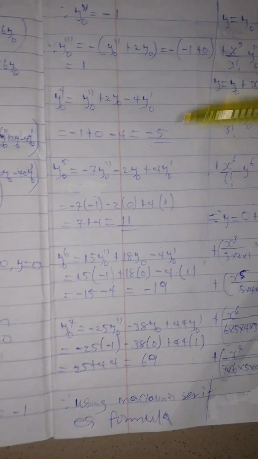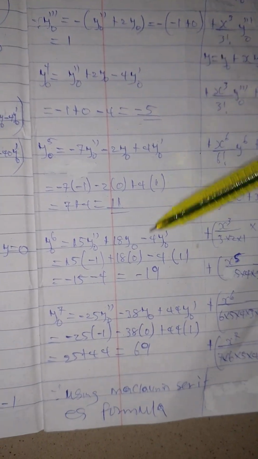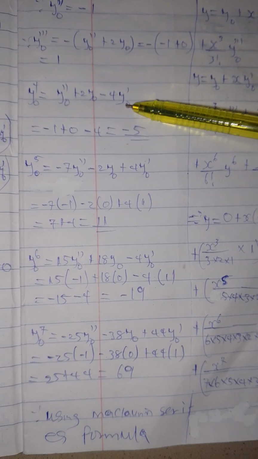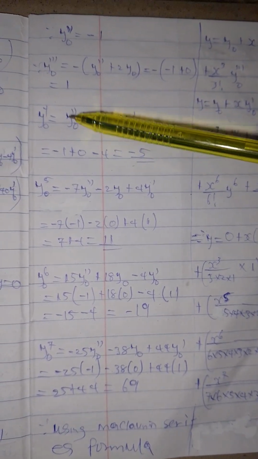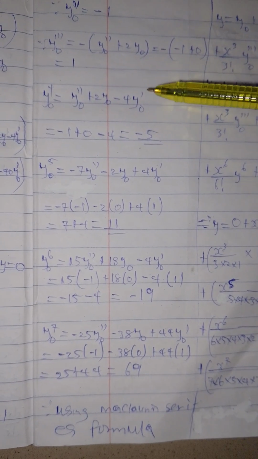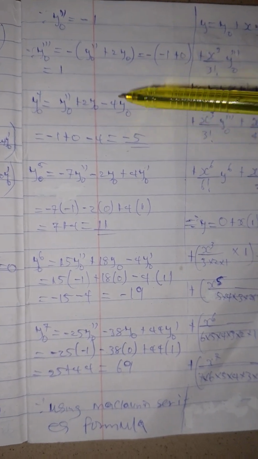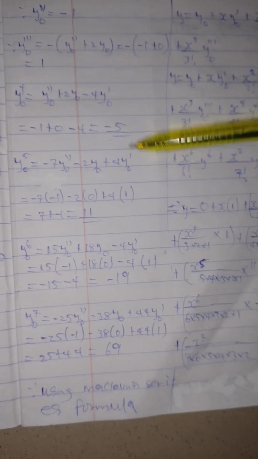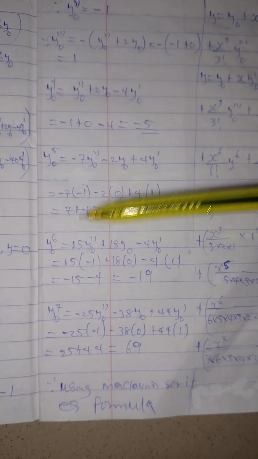And also I have y4 naught. Now, my answer for y4 naught is what we found earlier. So I will equate: y prime prime naught is minus 1, y naught is 0, and y prime is 1, so that becomes minus 4 times 1, which is minus 4. So minus 1 minus 4 will give you what? Minus 5.